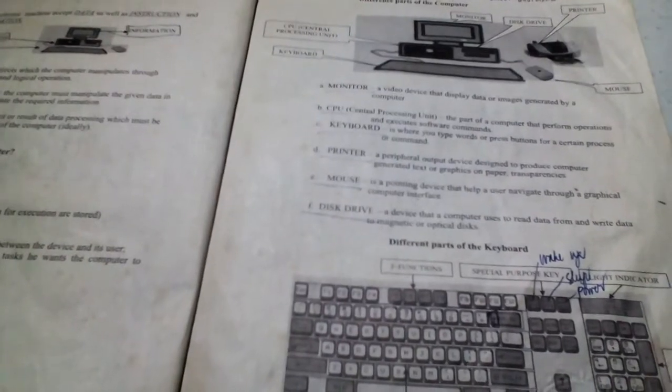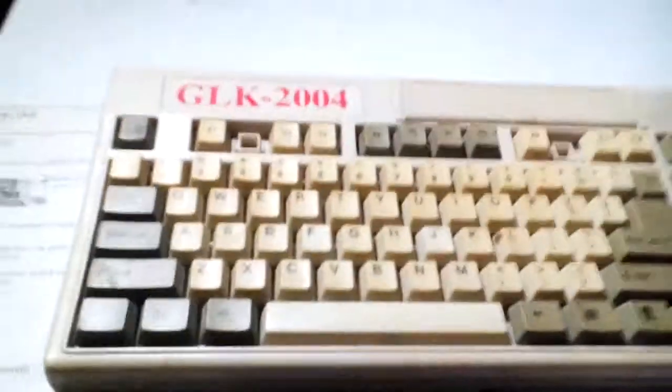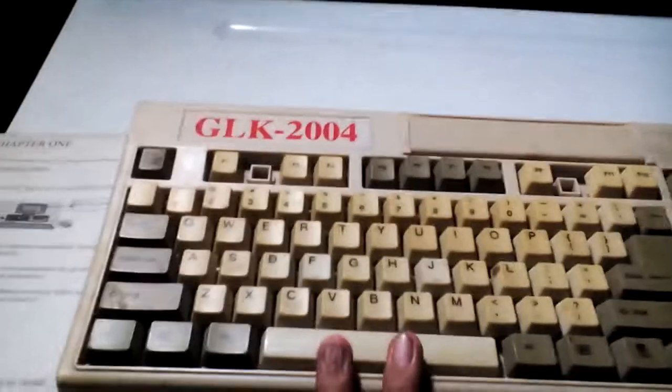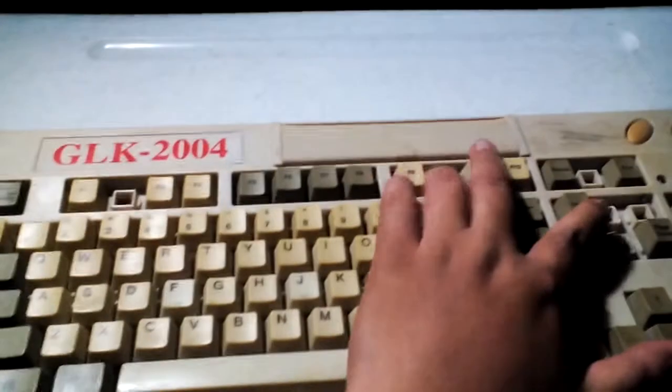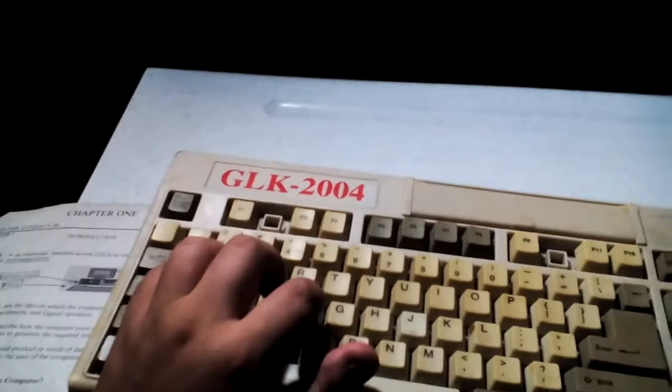And that's it for the different parts of the computer. In the next tutorial, I will teach you how to use the home keys and the different parts of the keyboard. I have two kinds of keyboard as well. At least I'm familiarized with this. When I use this one, I type slowly at first, and then I will teach you how to type like that.